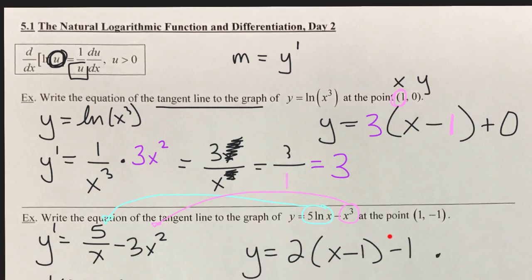Okay, here's our next example, another equation of a tangent line. We have to find the slope, so we take the derivative, plug in 1, and then write it as our equation.